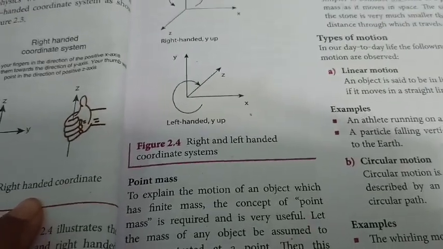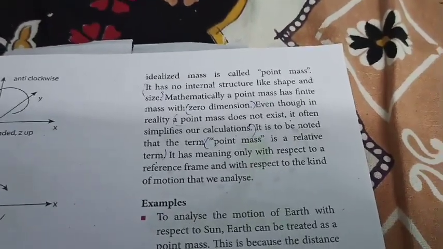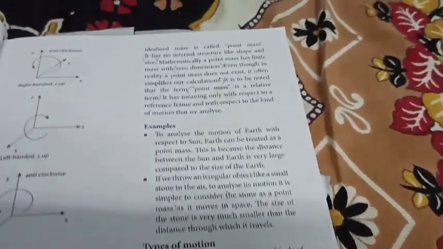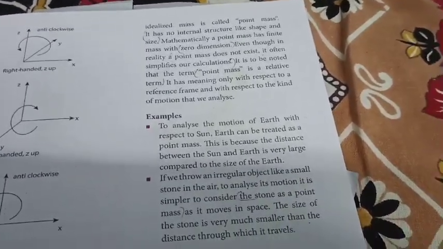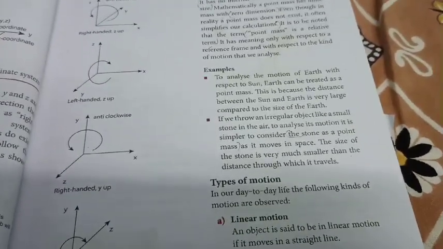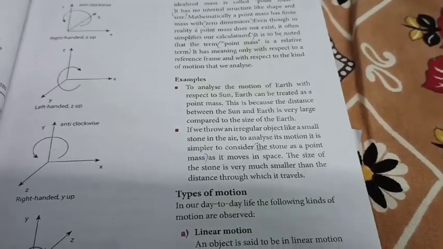Then point mass. What is point mass? Point mass is a relative term. Point mass does not exist, but it often simplifies our calculation. It has meaning only with respect to the reference frame and with respect to the kind of motion that we analyze. For example, we take the sun and earth. The distance between sun and earth is very large, so we take the sun and earth as point masses.